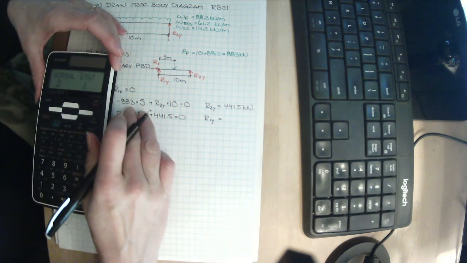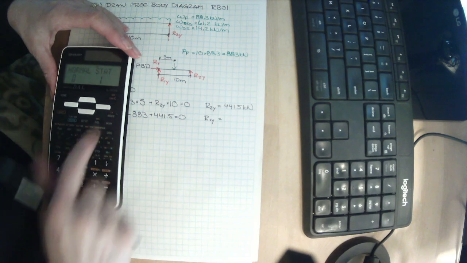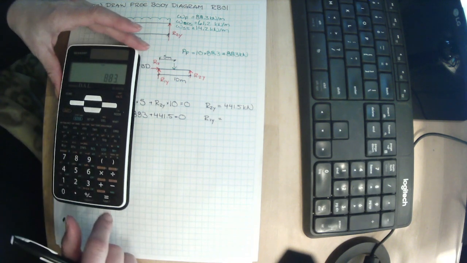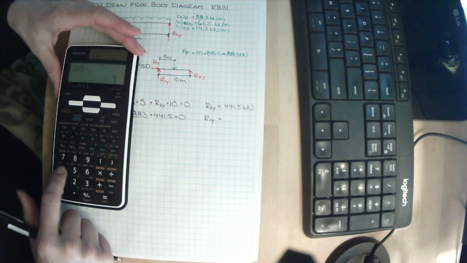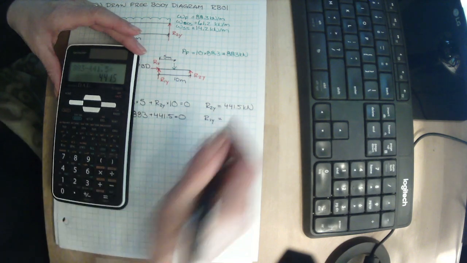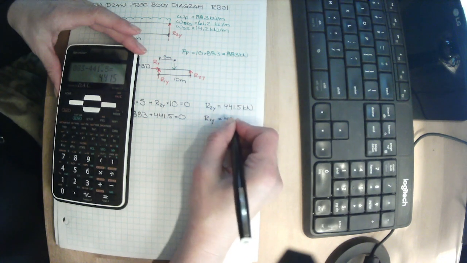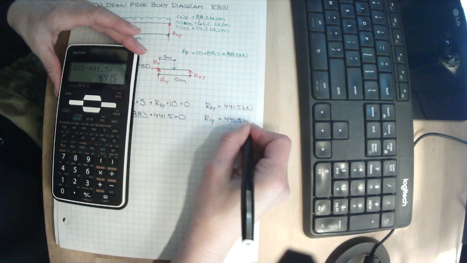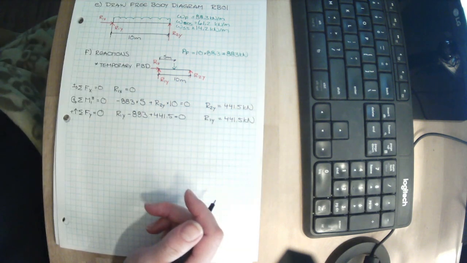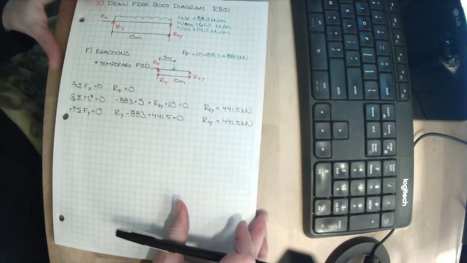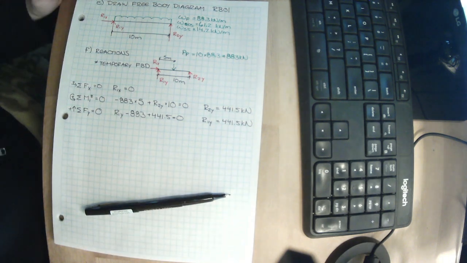We rearrange this, and for R1y we bring these over. We get 883 minus 441.5, we get 441.5 kilonewtons. Okay, so we've solved F.